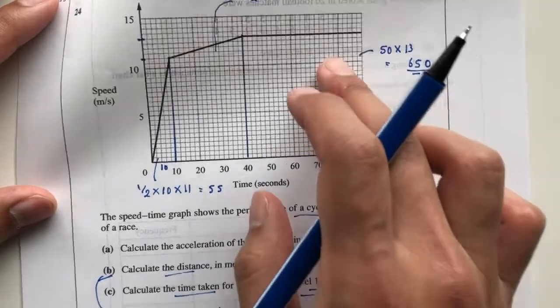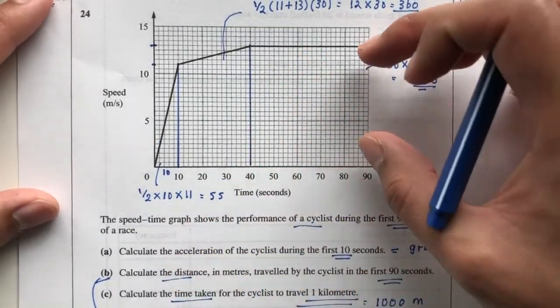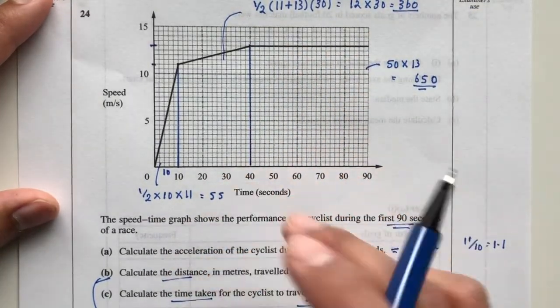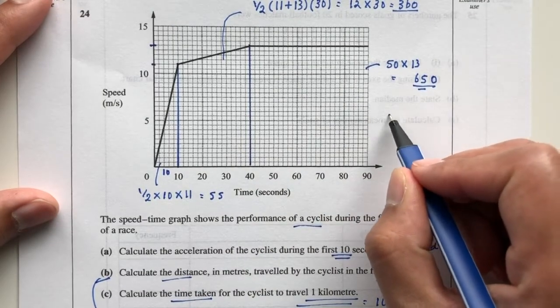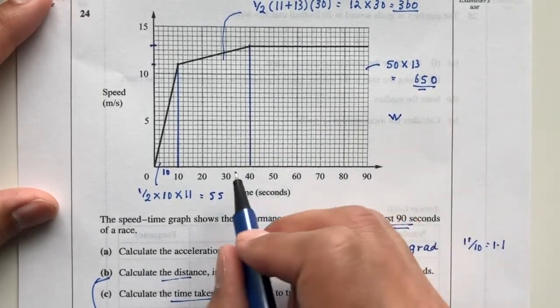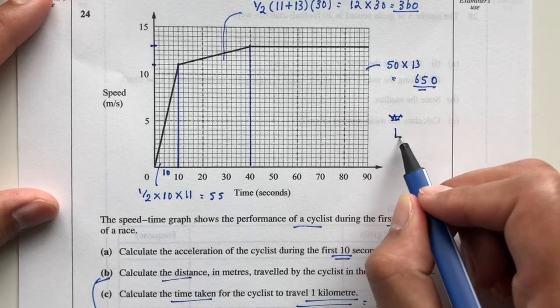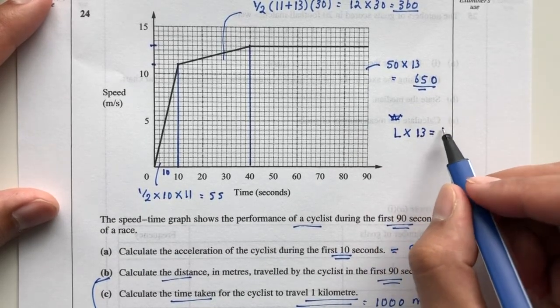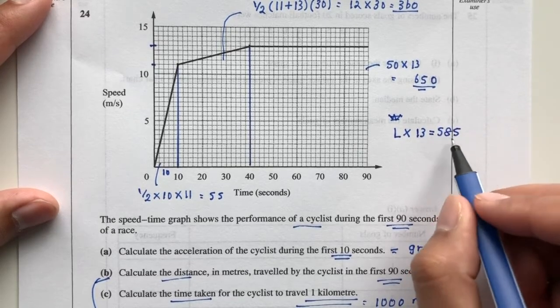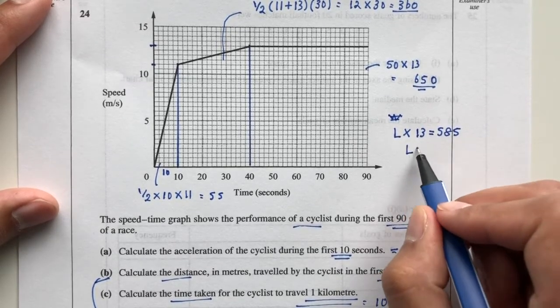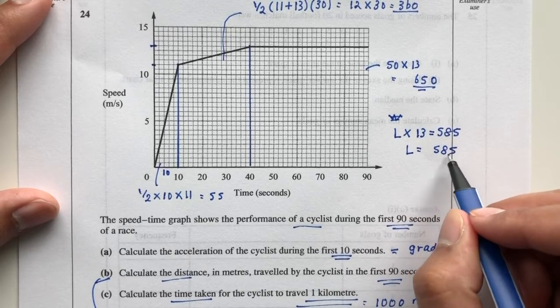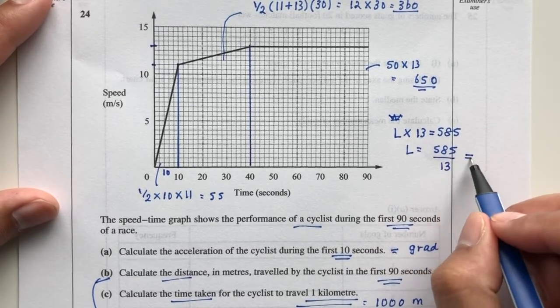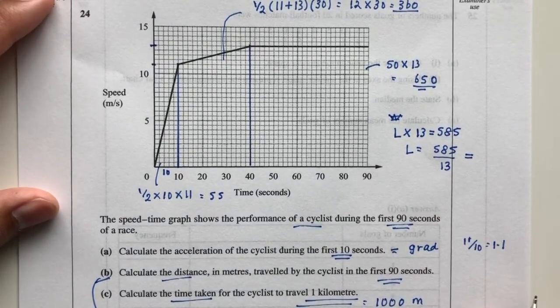We know that this whole area here is 650. The height will be the same, just the base has to change. So we don't know the length, which is the time, times height, which is the same, equal to 585. For it to become 1000, the length L will be 585 divided by 13. Let's see how much that will be.